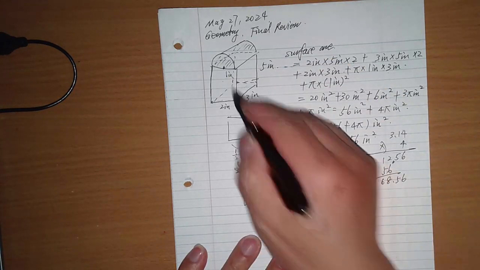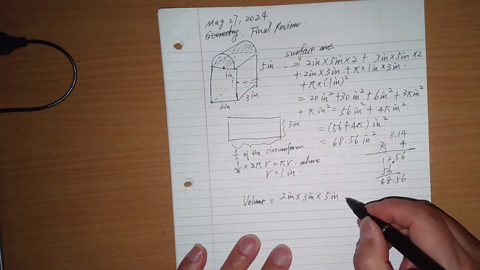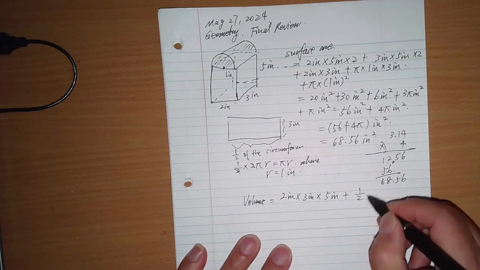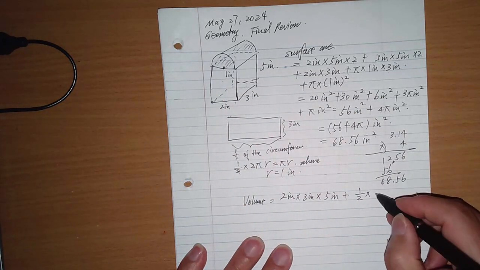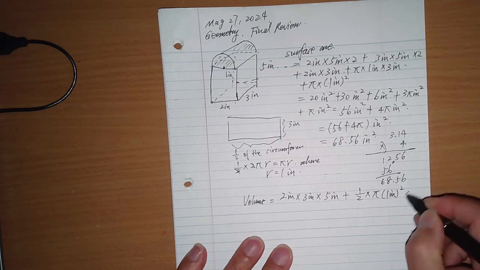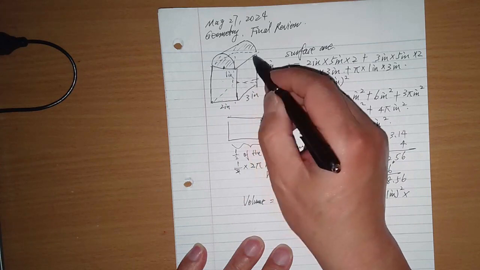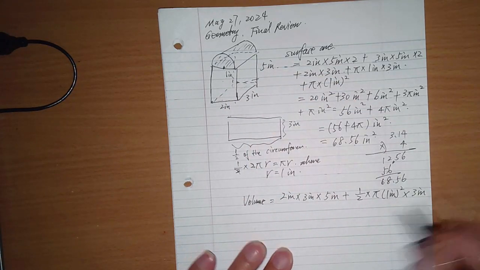Okay. And then what about the half of the cylinder? Plus half times the base area, that is pi, 1 inch squared, times the height, which is this side, which is 3 inches.